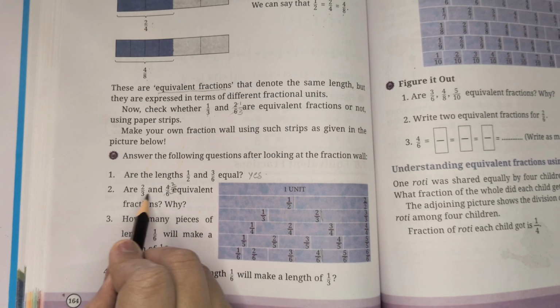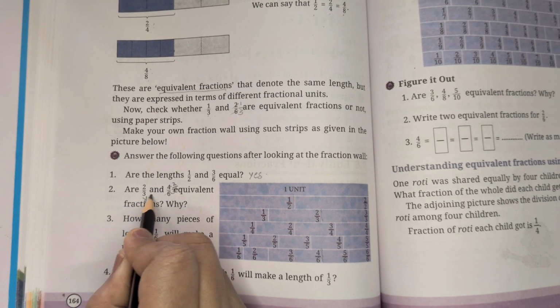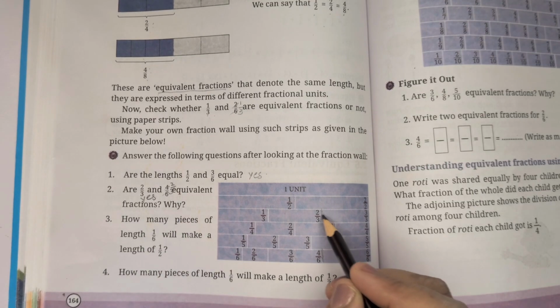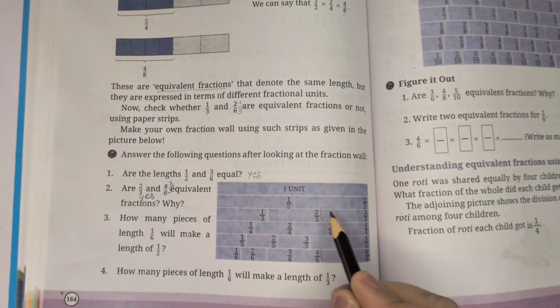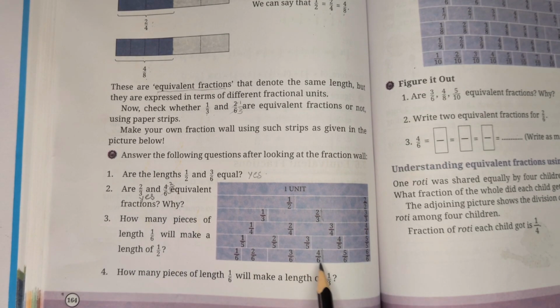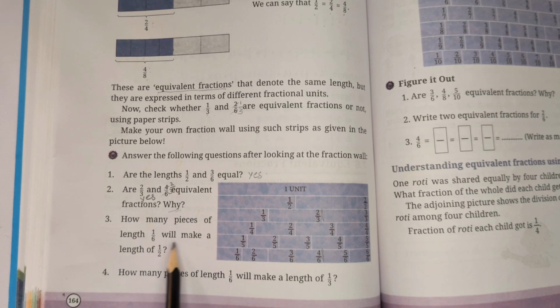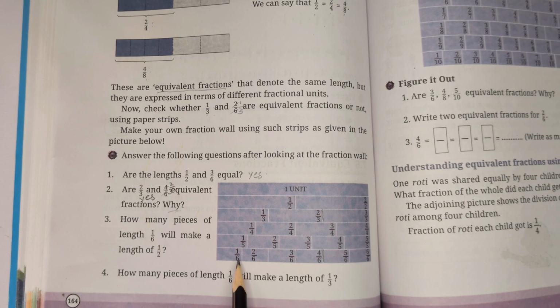So we can write, are they equivalent fractions? Yes. Then why? Why means both the same length. Both the fractions are representing the same length. That's the reason.